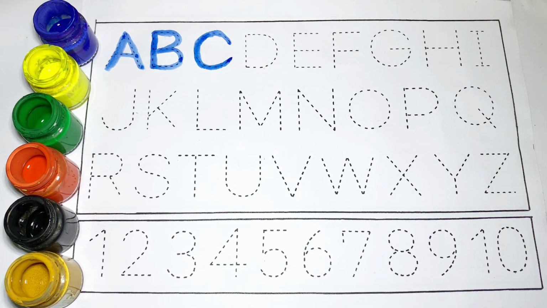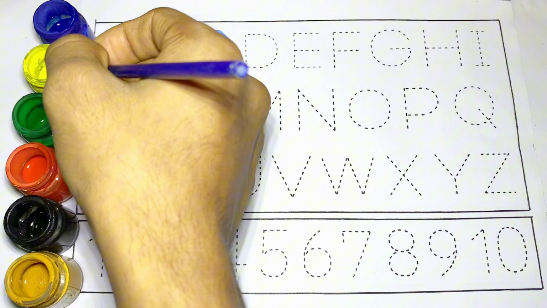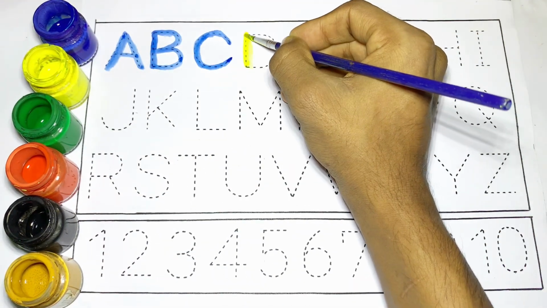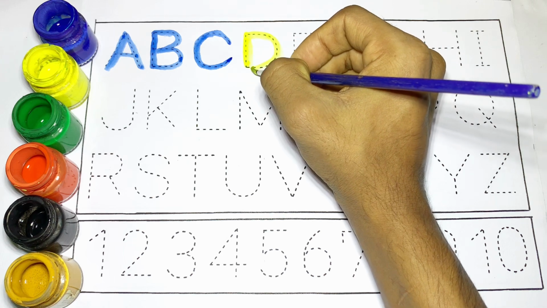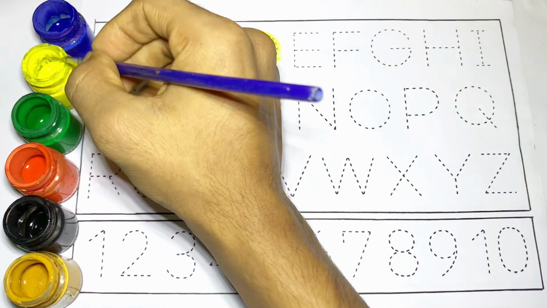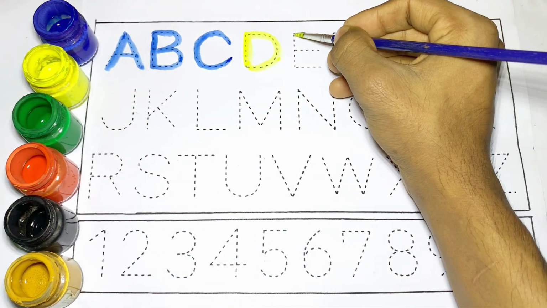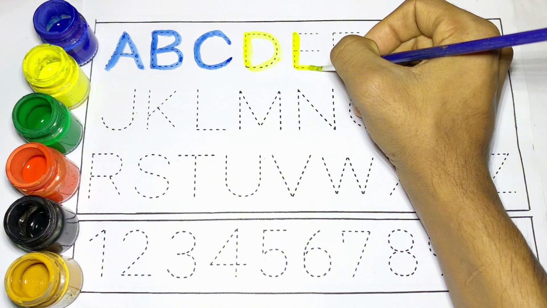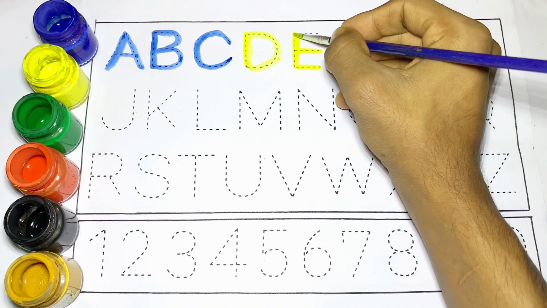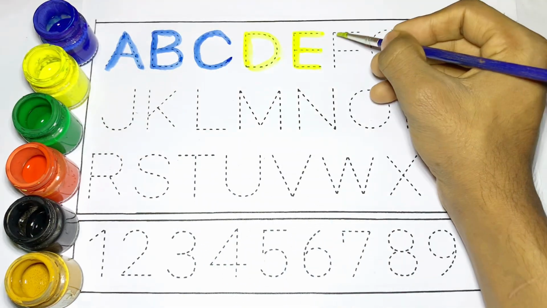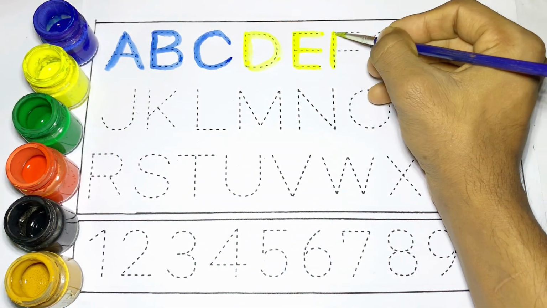Kids now draw D. D for dog, D for doll, and use yellow color. Kids again use yellow color and draw E. E for egg, E for elephant. Kids now draw F. F for fish, F for fan.